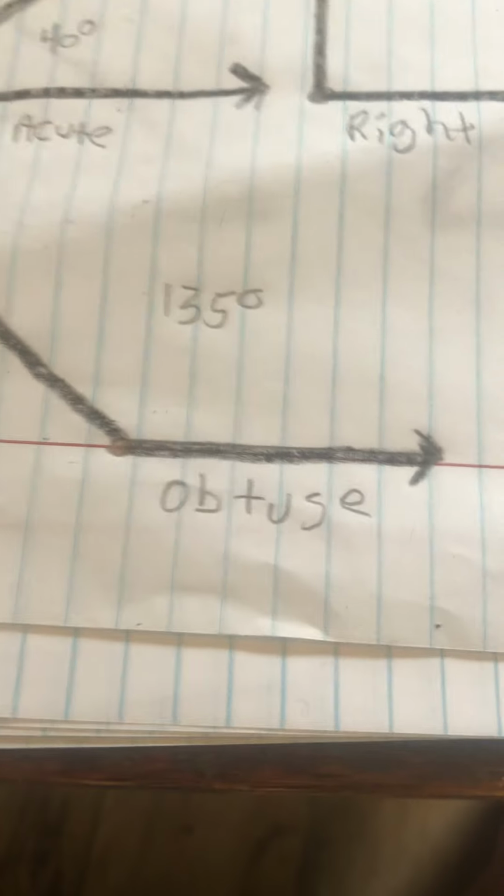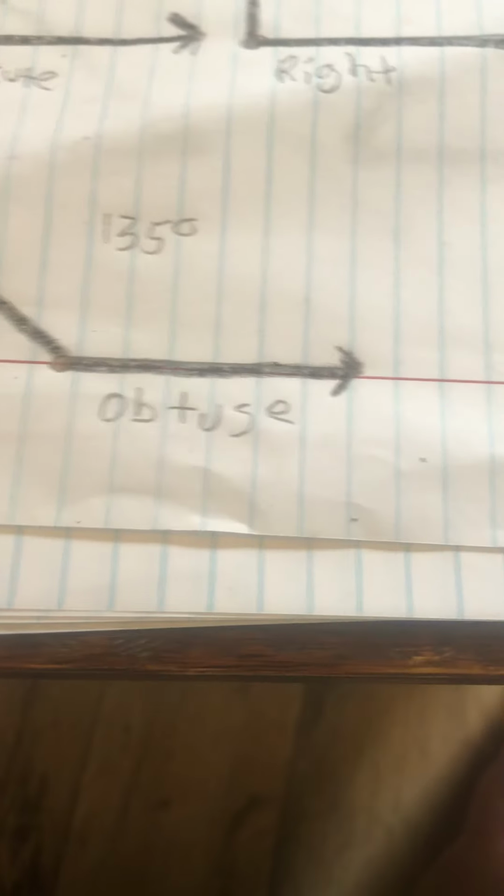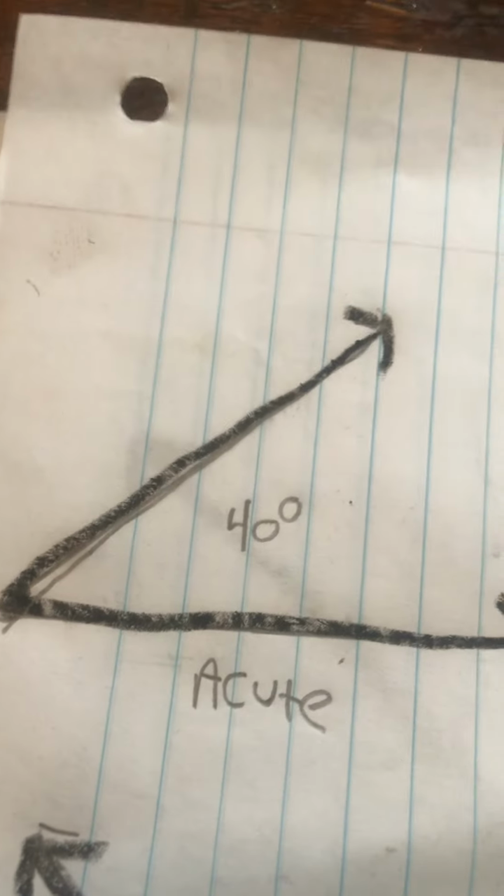I know that's going to be right because obtuse is going to be bigger than 90. Just like acute is going to be less than 90. And right is going to be 90 on the dot.